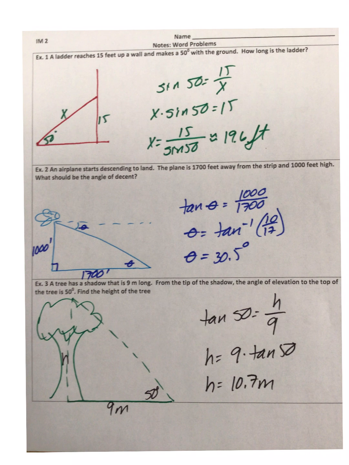So multiply both sides by 9. H equals 9 times the tangent of 50. Plug that into our calculator, and the height of the tree is 10.7 meters. And that finishes up our trig notes.